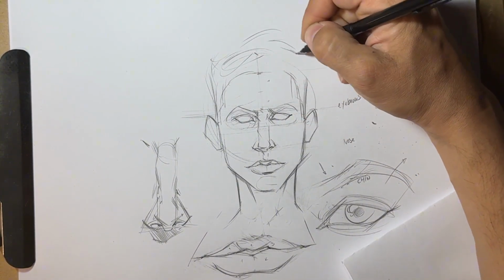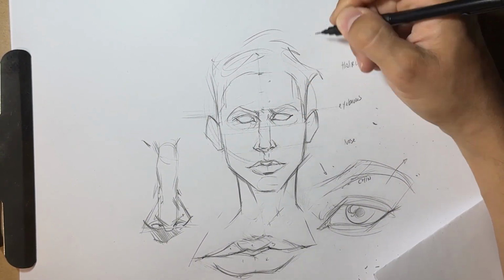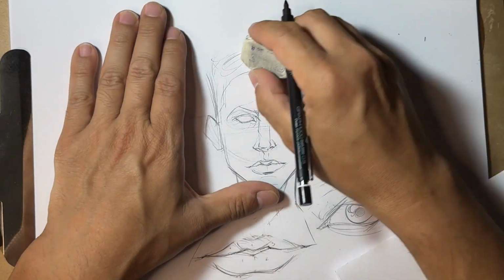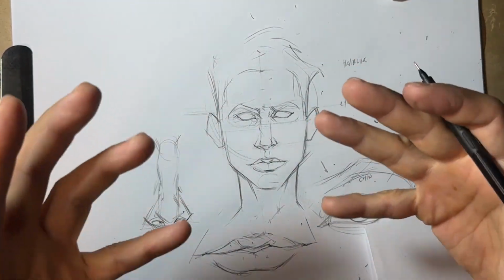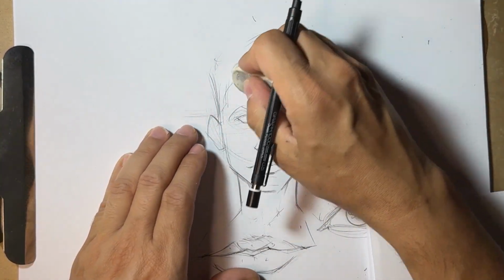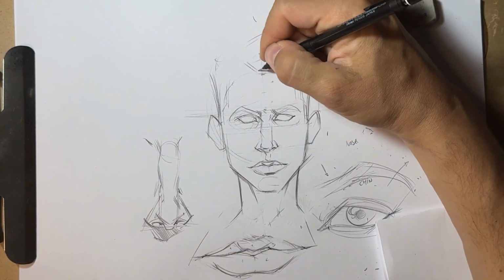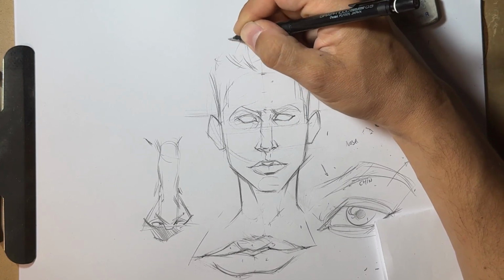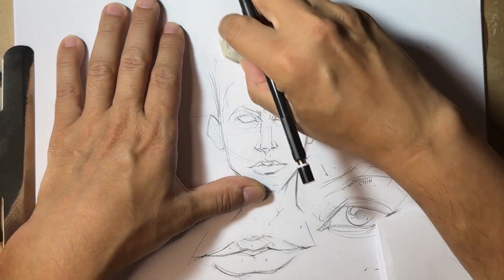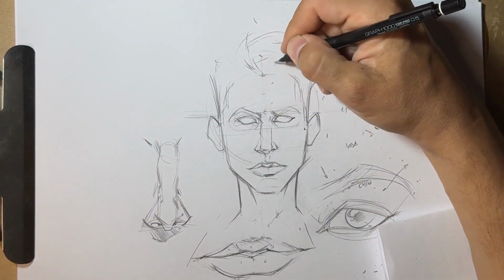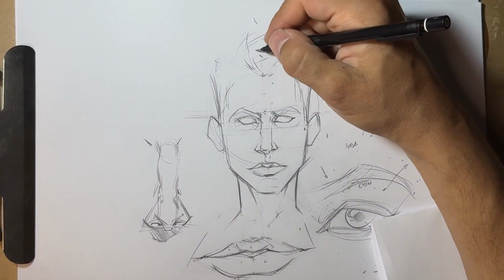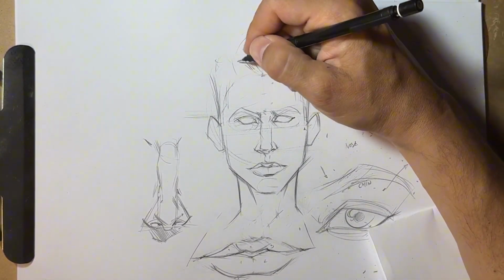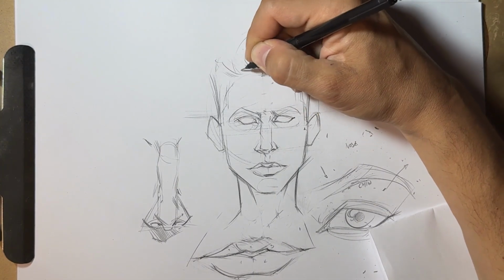So here I'm just creating the whole shape for the haircut, and then I will focus on the small details, but not before. So here I can create the small details for the hair.